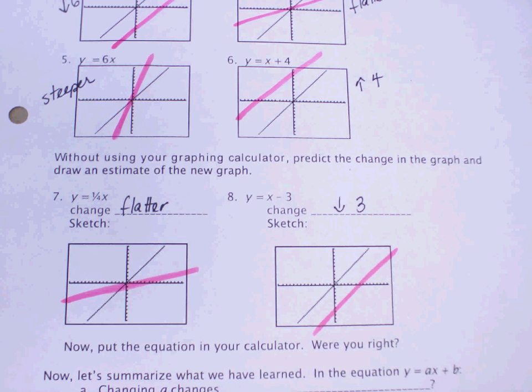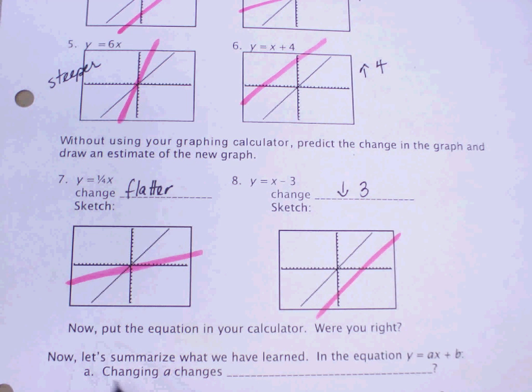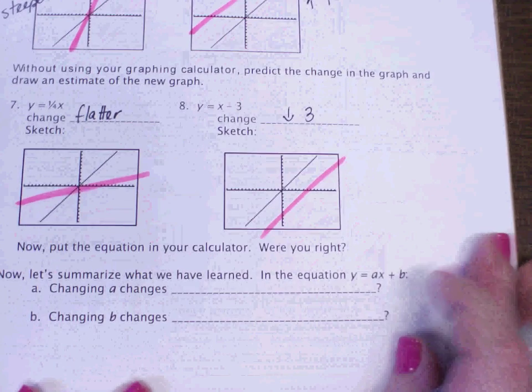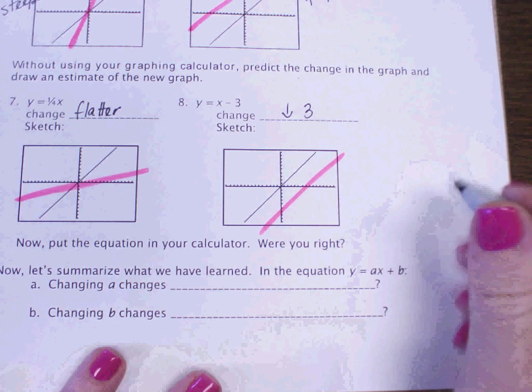All right. So let's summarize the changes. When you change A, what is A? The slope. A is the slope.